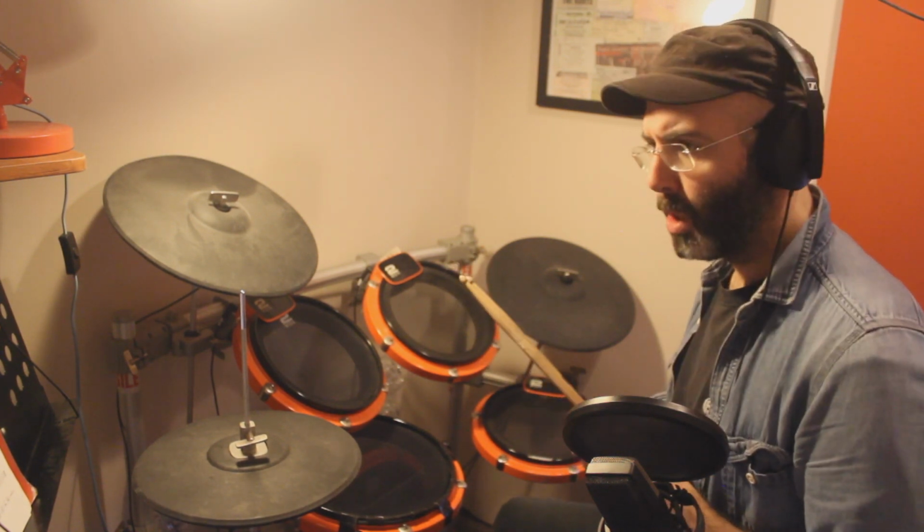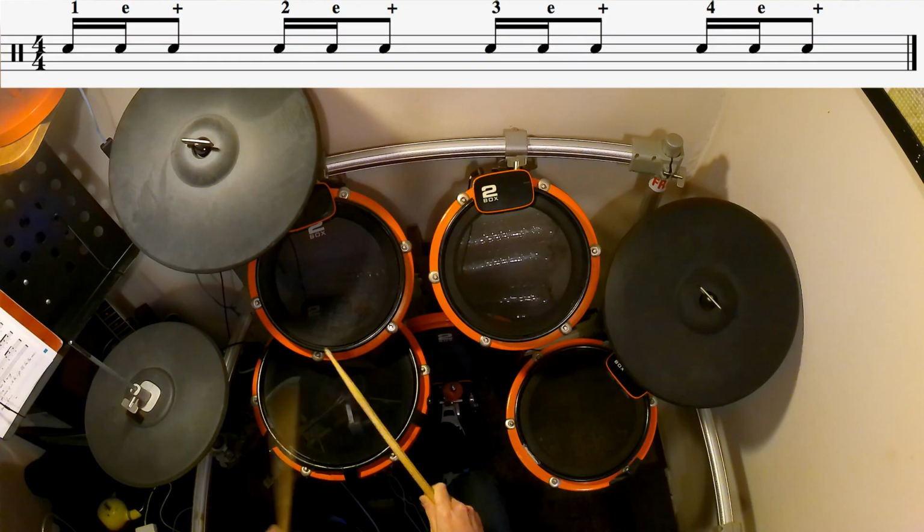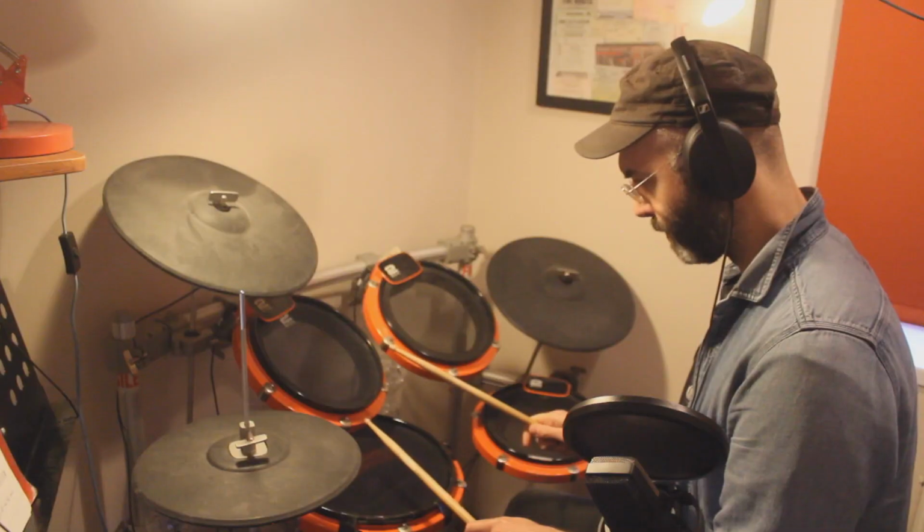So with this, we're going to look at 3 permutations of a group of 4 semiquavers. Okay, so in this first one, we're going to look at these 3 notes. So we could play these 3 notes as this. Okay, we can think about that as 1 E and, 2 E and, 3 E and, 4 E and.